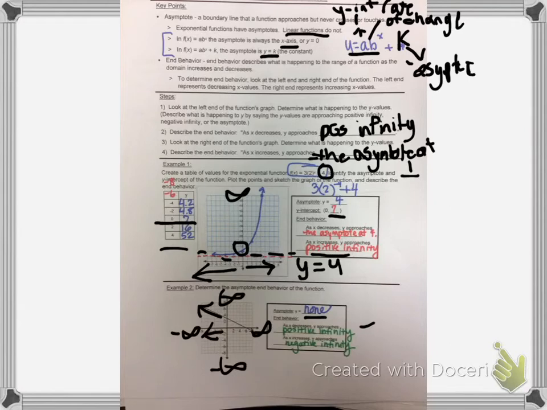And as x is increasing, our y values here are approaching negative infinity, and we really don't even need our x infinities. The line's going down as x is increasing, so it's approaching negative infinity.